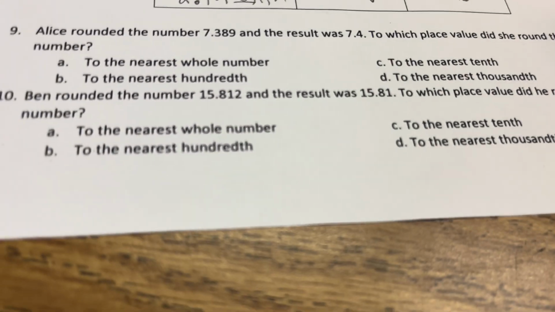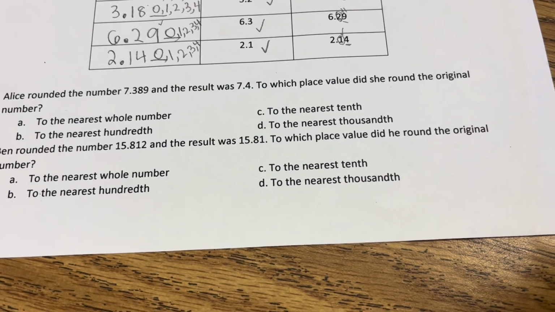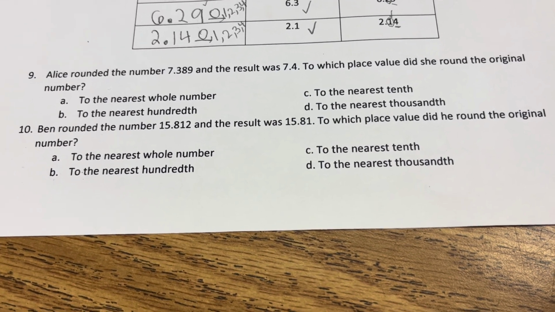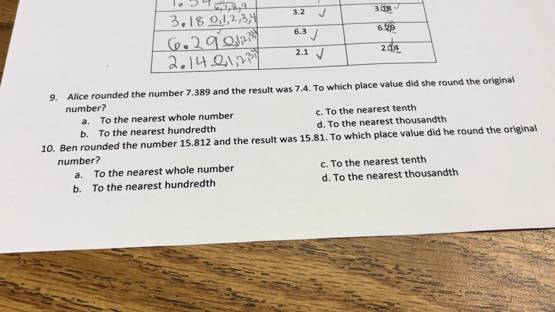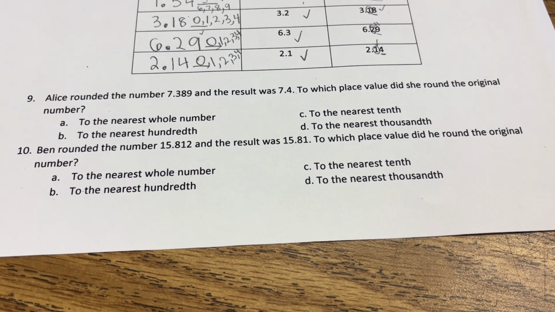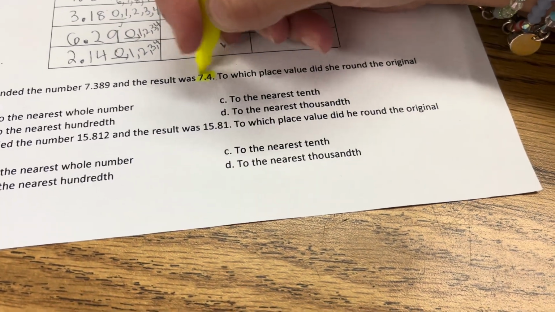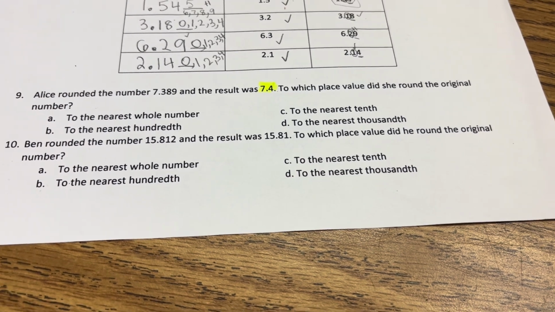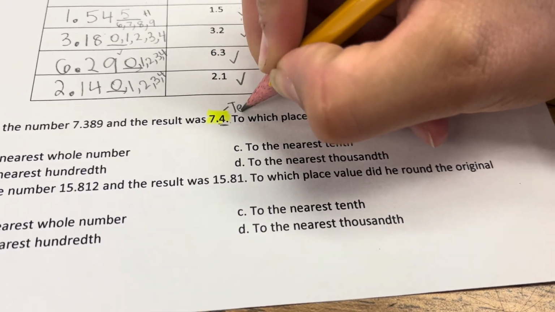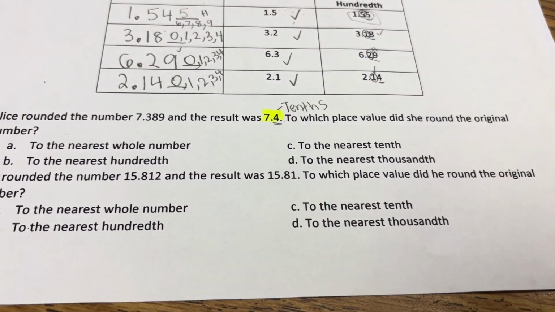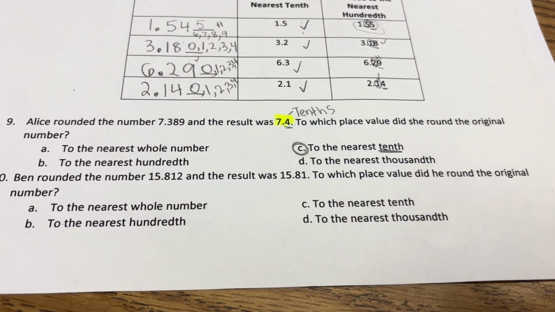9 and 10 are pretty similar. They're practice questions that say, Alice rounded the number 7 and 389 thousandths, and the result was 7 and 4 tenths. That is a decimal. That is a period. To which place value did she round the original number? If you can read this number correctly, you can find the place value. That says 7 and 4 tenths. Because that 4 is in the tenths place, that tells me everything I need to know. C is the only one that says tenth. So it's C.